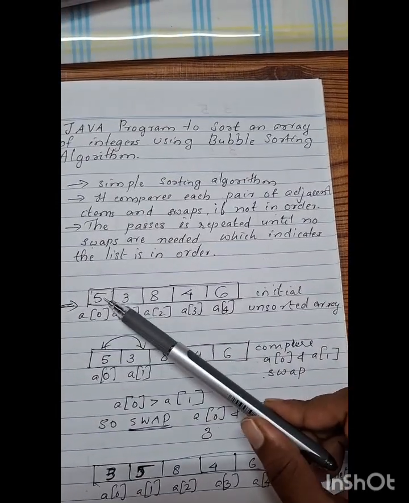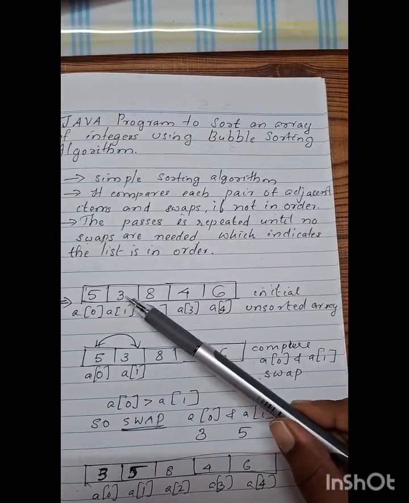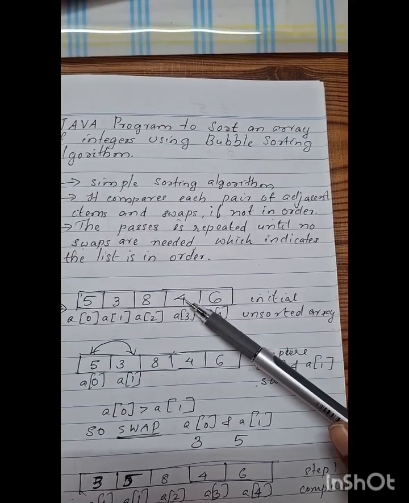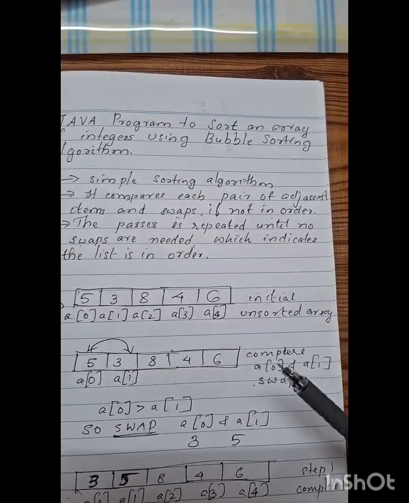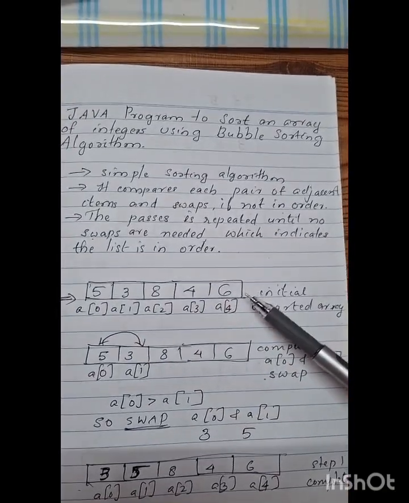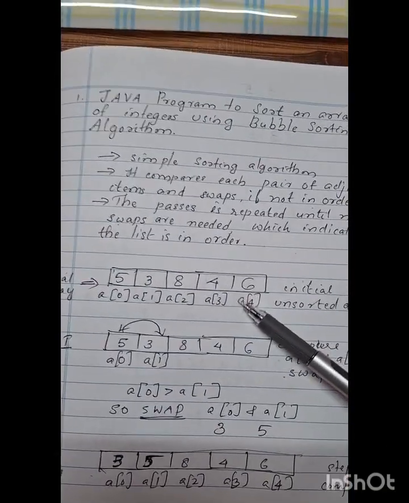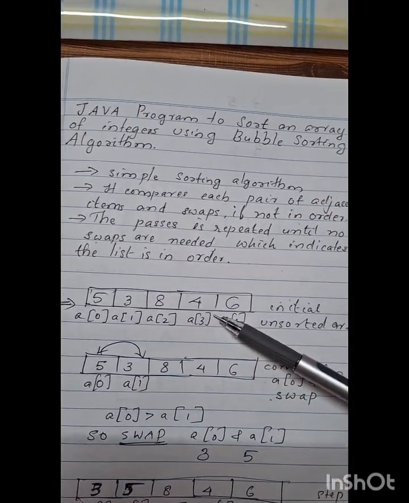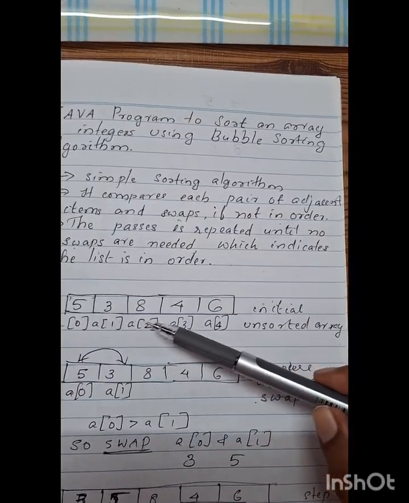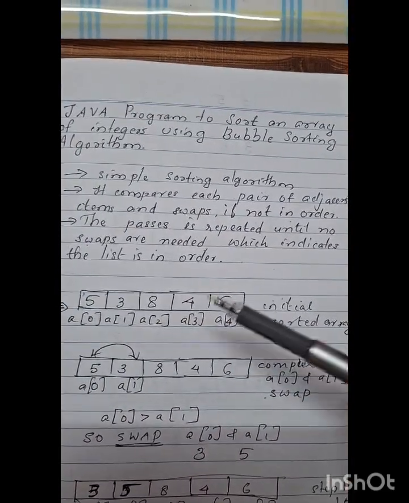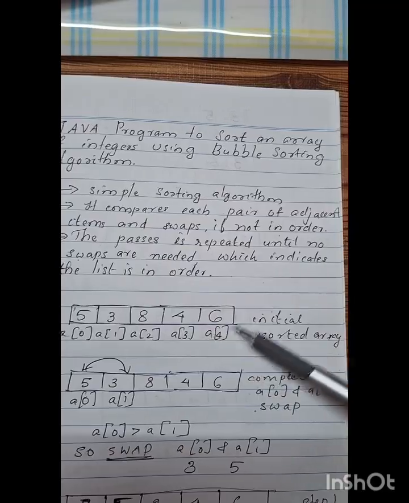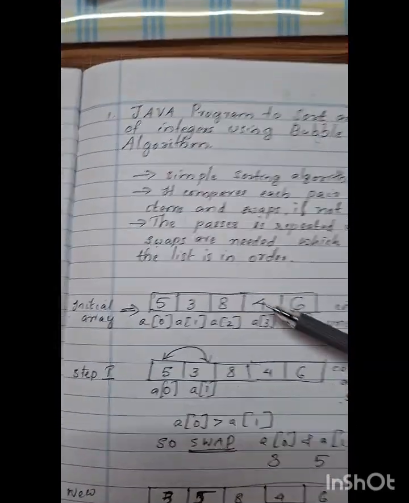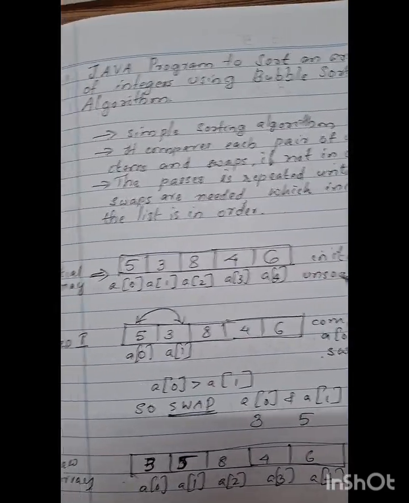So in A0 we stored 5, in A1 we stored 3, in A2 we stored the integer 8, in A3 we stored the integer 4, and in A4 we stored the integer 6. So from 0 to 4, that is 5 integers, are stored in an array A, in corresponding adjacent positions A0, A1, A2, A3, A4. Our task is to sort these integers in such a way that the final array is in a sorted manner. This initial array is in an unsorted manner.